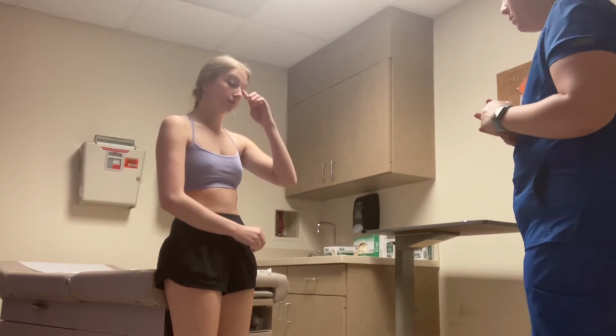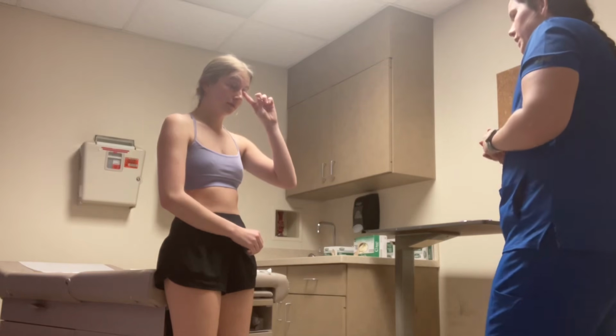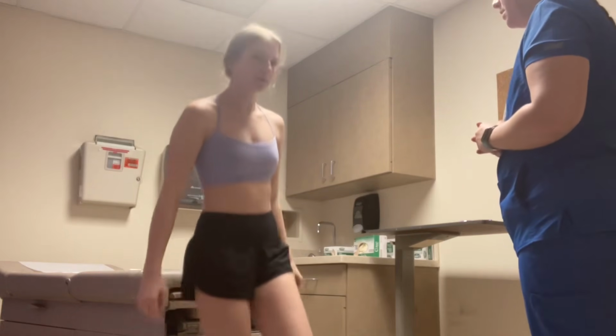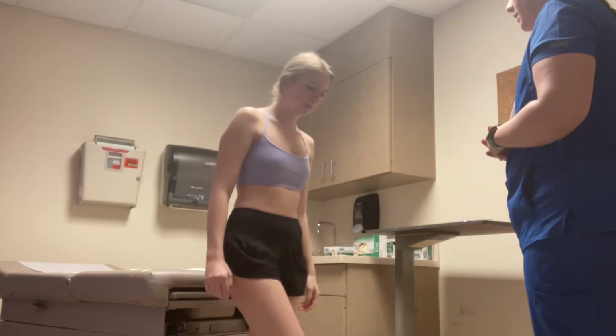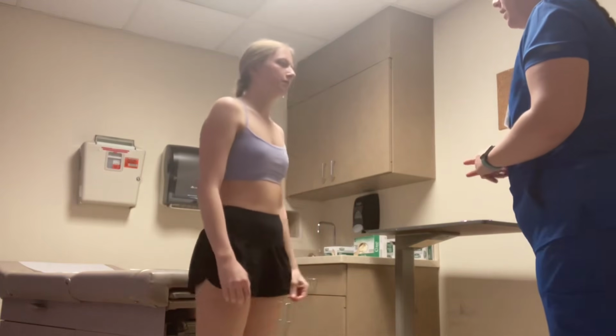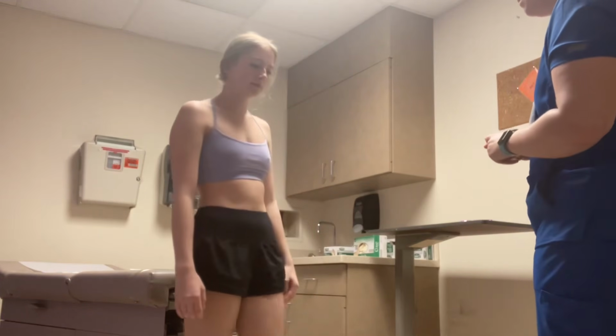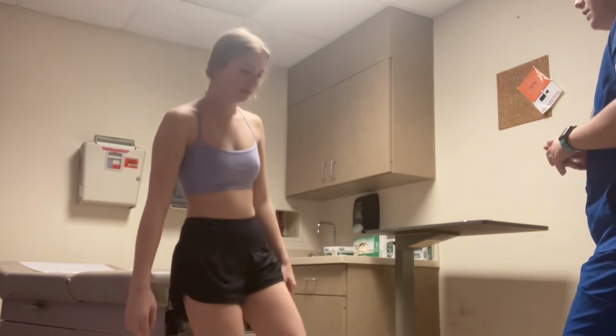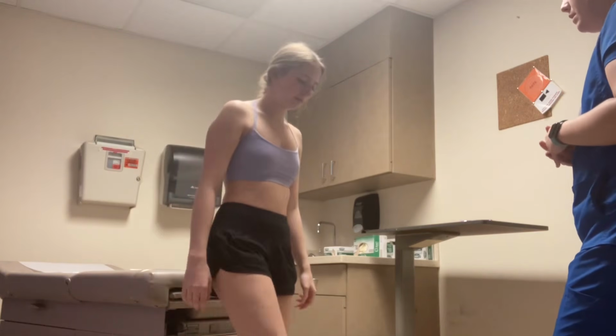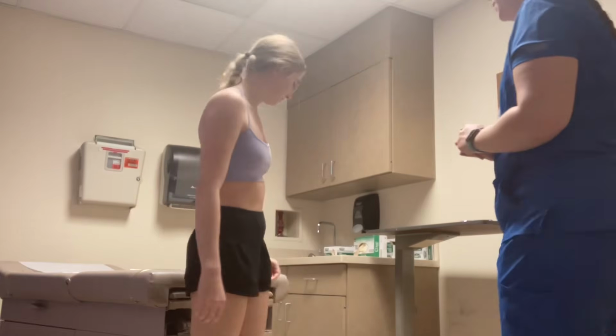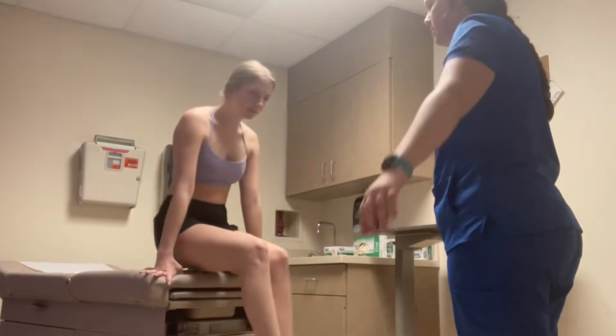And then if you will put one leg up and hop on the other one. Okay. And then on the other leg. Okay. And then if you can stick one leg out and bend your knee. Right. Okay, thank you. So you can sit back down. So the patient was able to complete the movements.